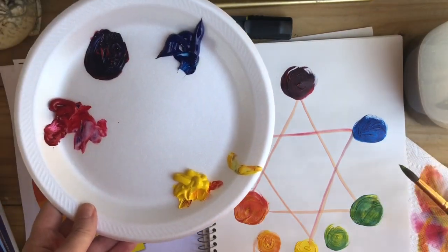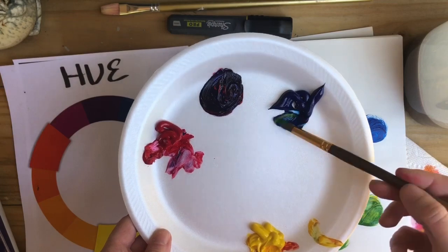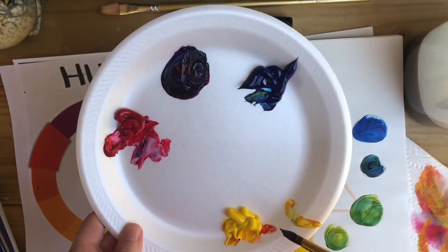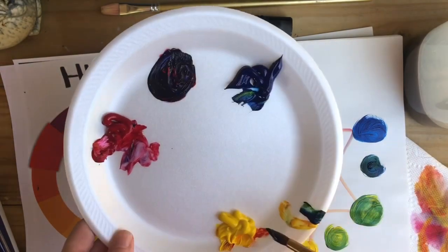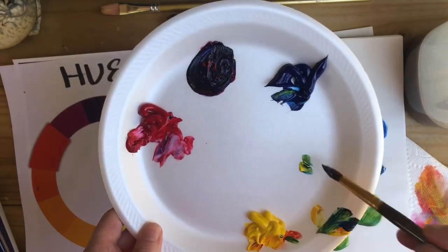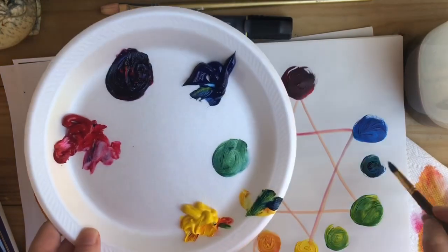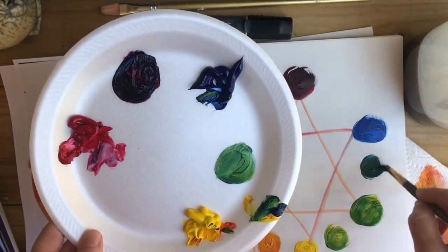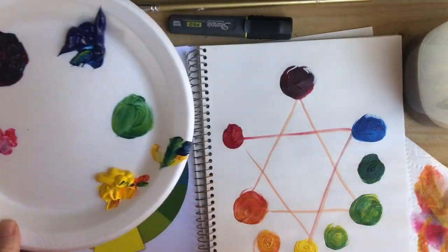Blue-green. This is going to be a green that has more blue in it. So if I take some blue and I mix that with some of my green, or make a green here real quick, and mix that in with my blue, then I'm going to have a green that is more on the blue side.